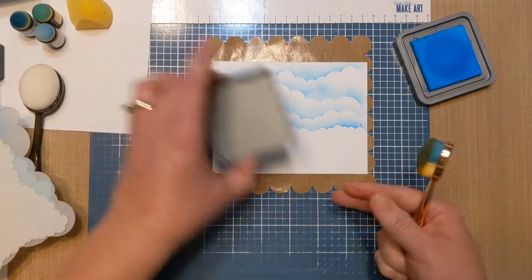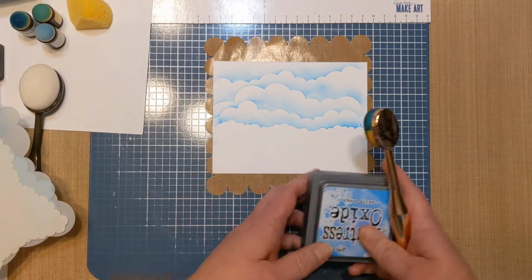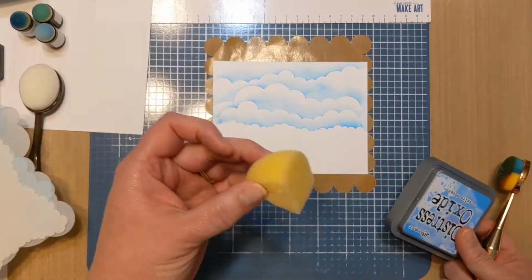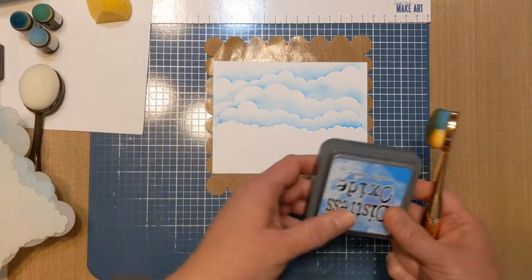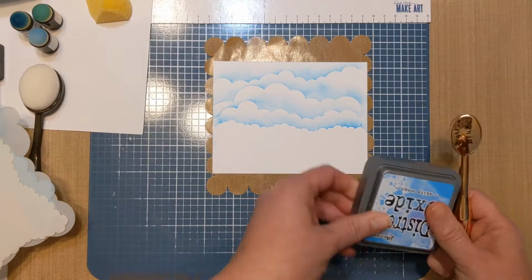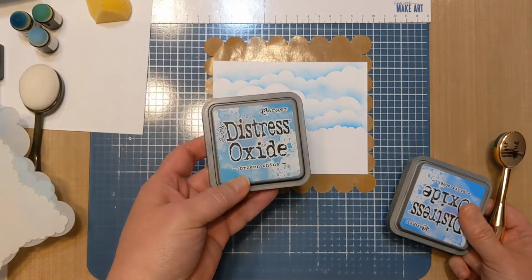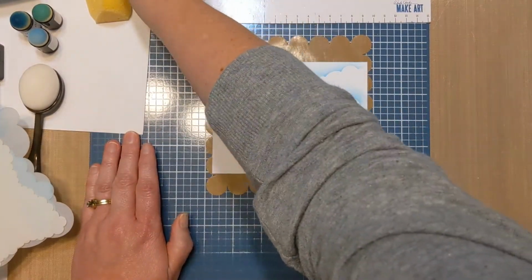And so there's a very simple cloud background. Again, you can use the brush, you can use the foam. Sometimes I use sponges. Sometimes I use little ink daubers. It just depends on what mood I'm in. Another color that I use often is the broken china. You can use these together to kind of give some varied clouds.